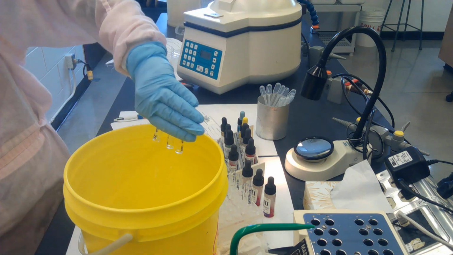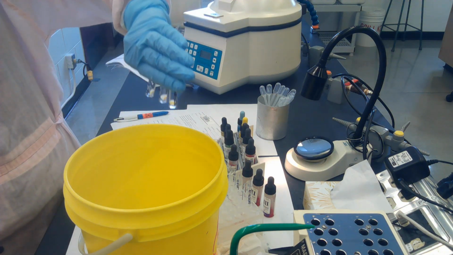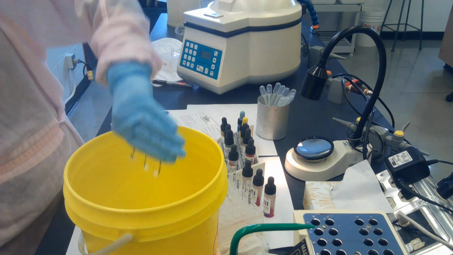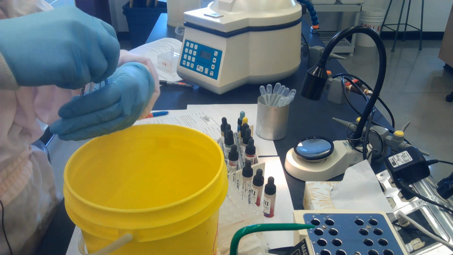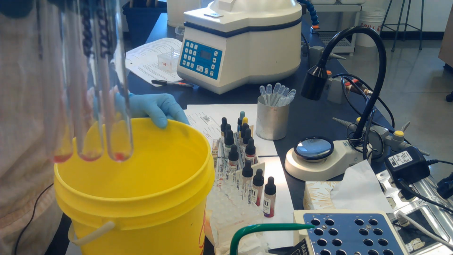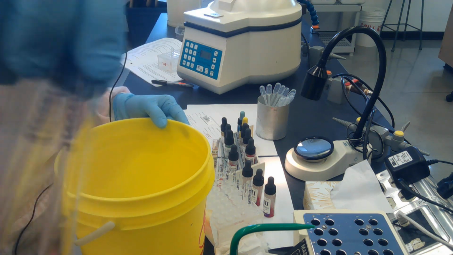Okay, so nice forceful dump. There's liquid there. Shake it out. I sometimes do 2. A quick blot and back up. I still got lots of cells in my tubes.